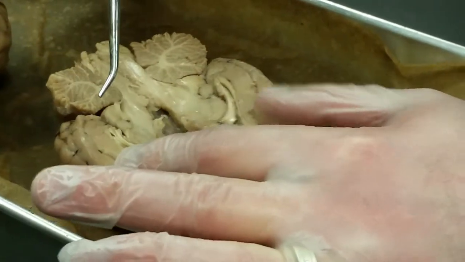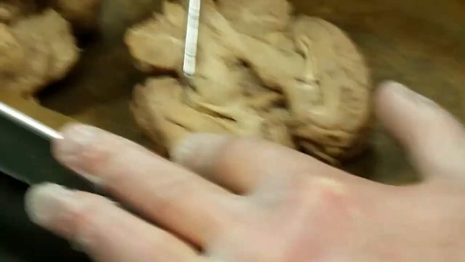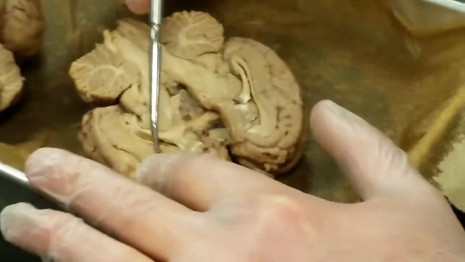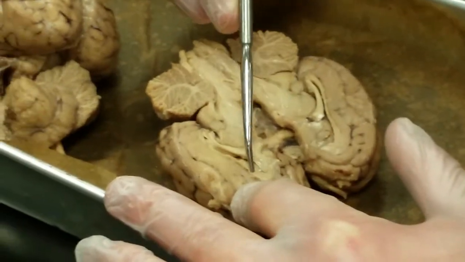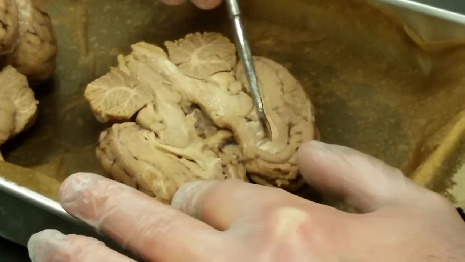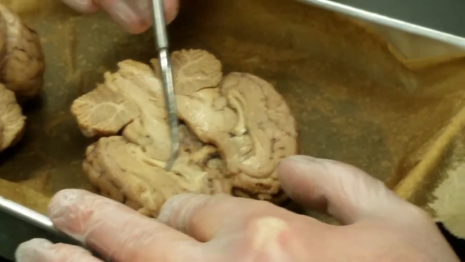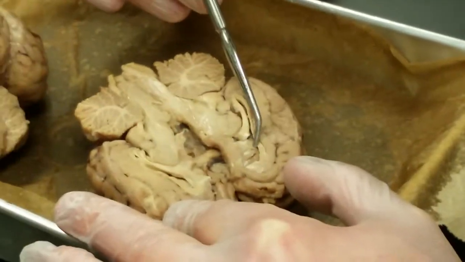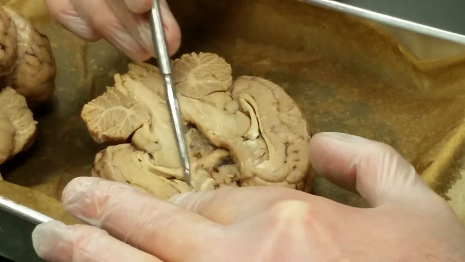Okay, some of the important internal structures. This upper portion, there's a dense mass of tissue located right here, it's been severed. That's the corpus callosum. What it does, it allows communication between the cerebral hemispheres. So if that's severed, it's almost like both sides of the brain function independently of one another.